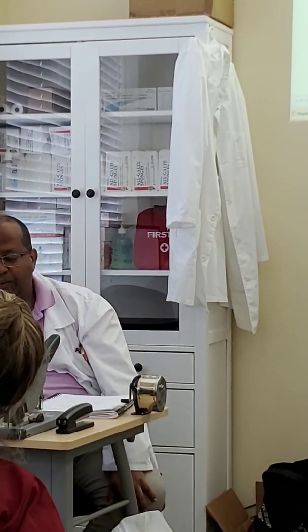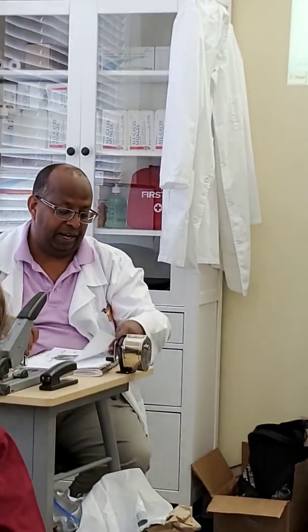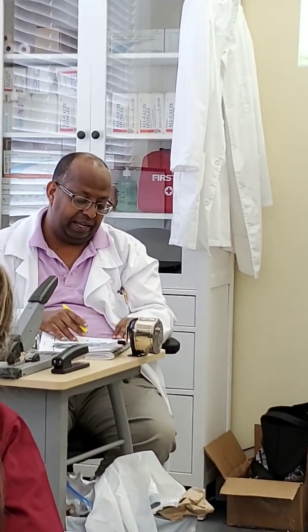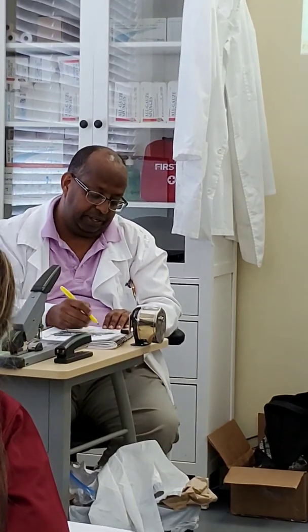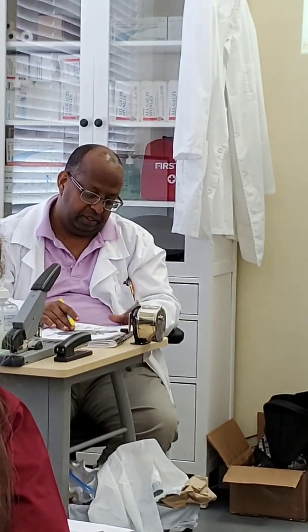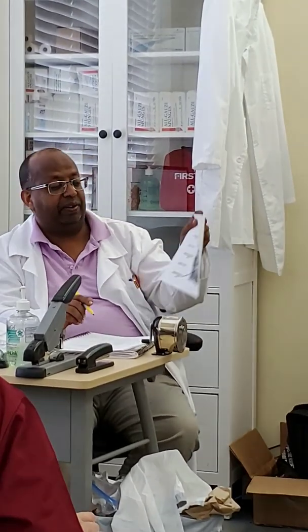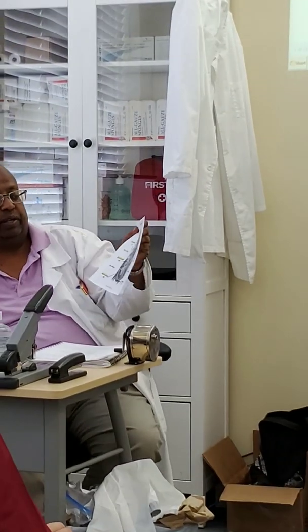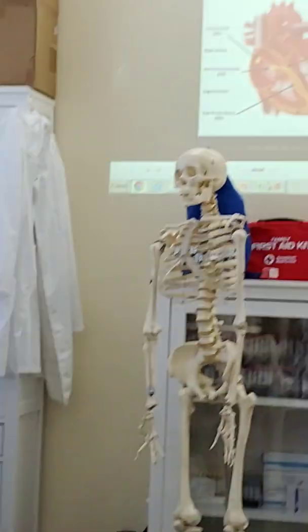What I will do, I will highlight the 5 ones: SA node, AV node, and the right and left bundle branches. There are 2 bundle branches, right and left, and the bundle of His. These are the 5 electrical pathways of the heart. So that means that they are important in this.